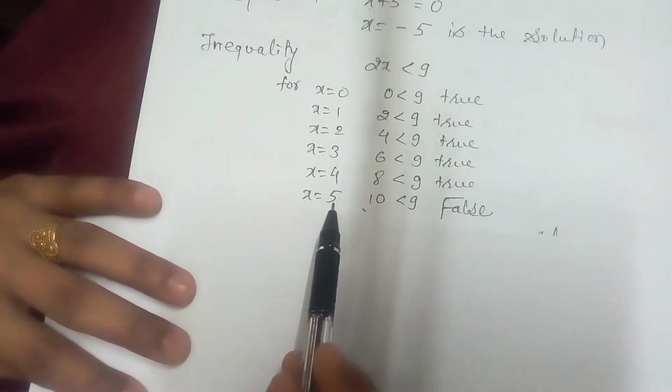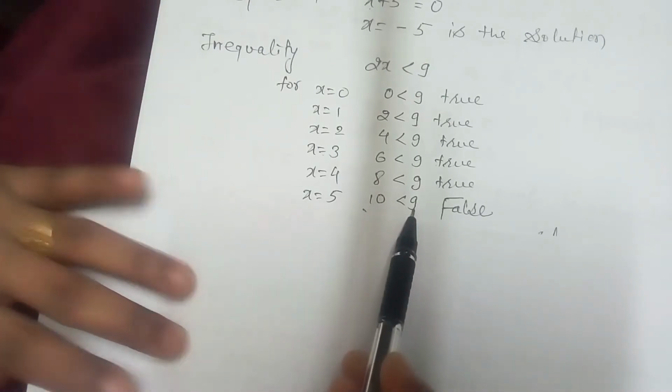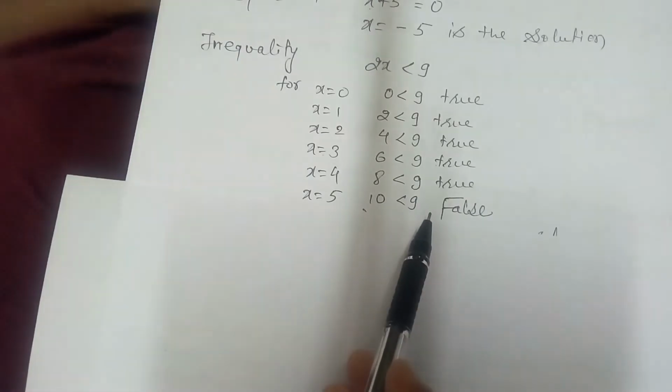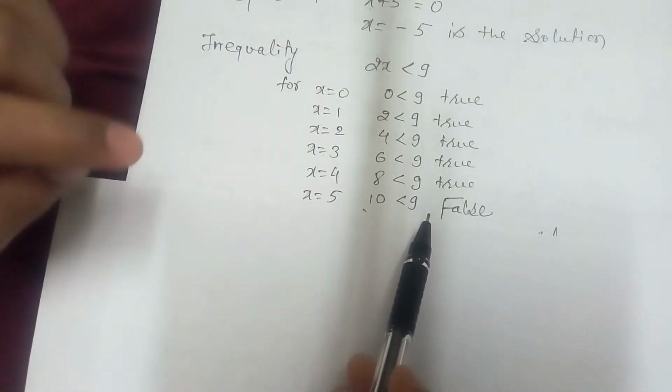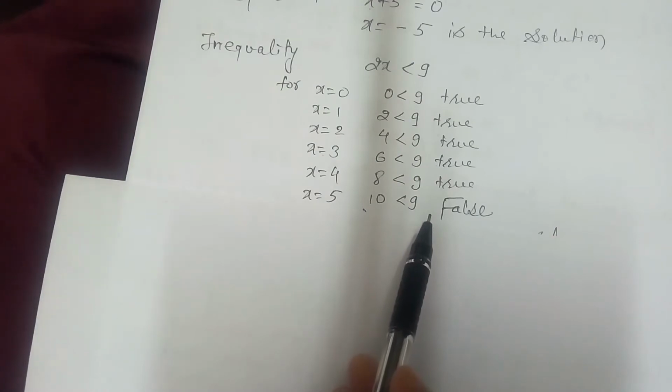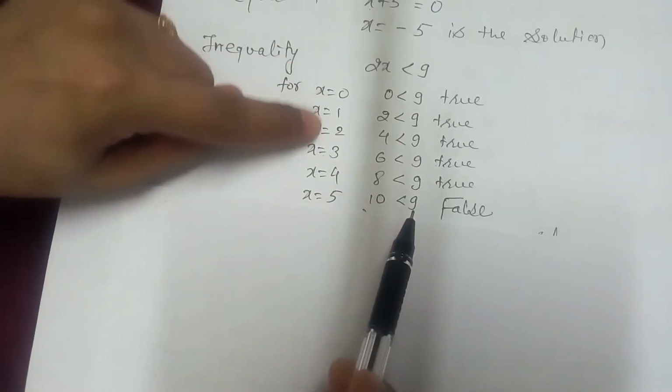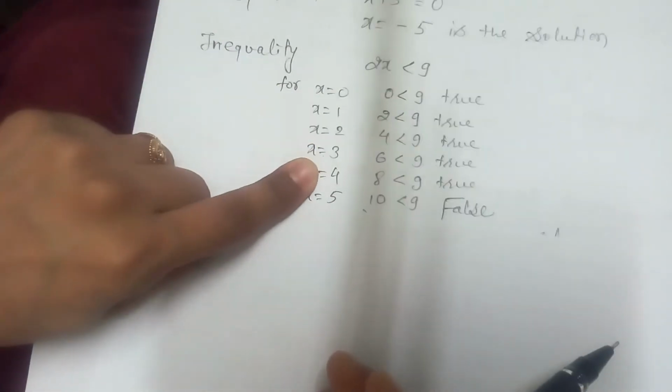Now for x equals 5, we get 10 less than 9, which is false. So in the above situation, we find that the values of x which make the inequality a true statement are 0, 1, 2, 3, 4.